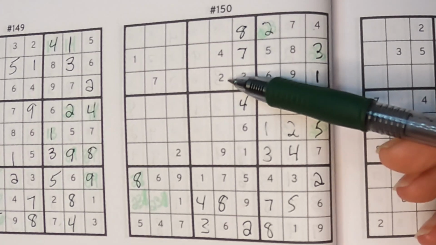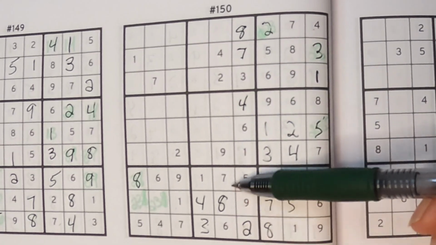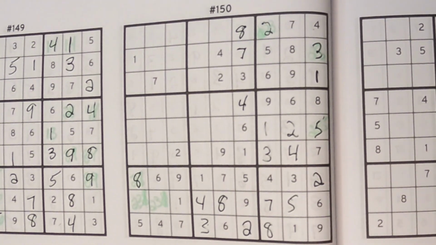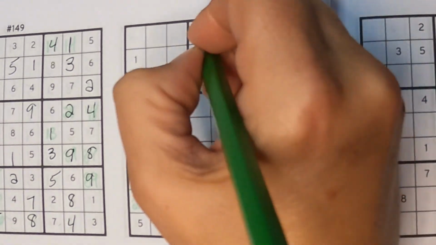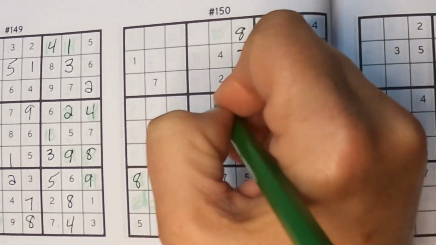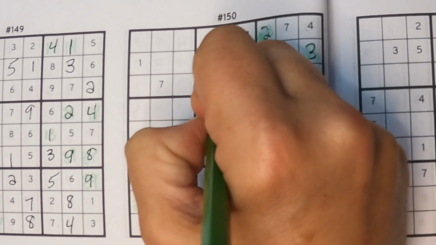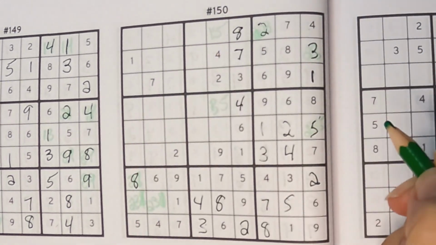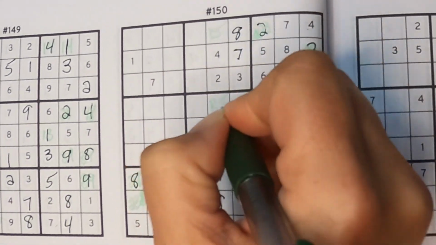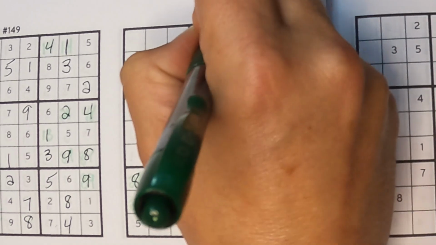For this column, we're missing 1, 3, and 5. We've got a 3 here, so 1, 5. No help here. 1, oh, sorry, the 1 here. So 3, 5. 1 and 5 here means this is our 3, 5, 1.